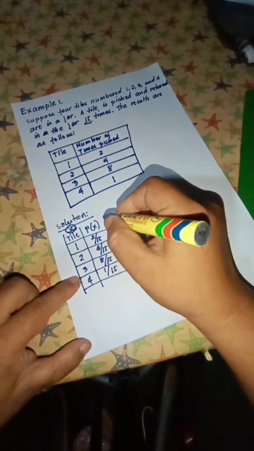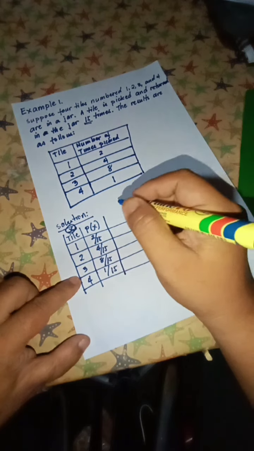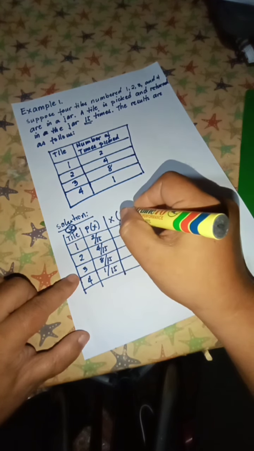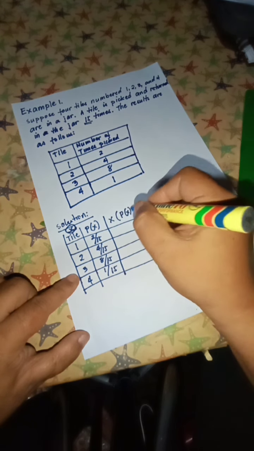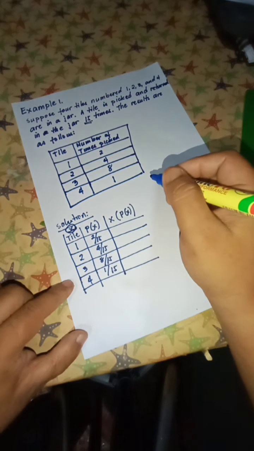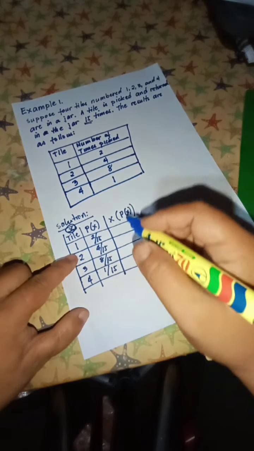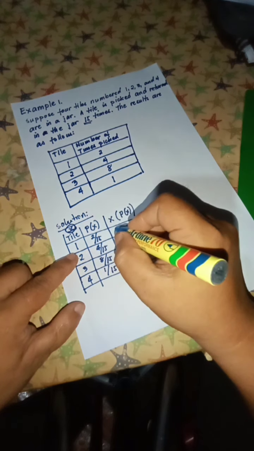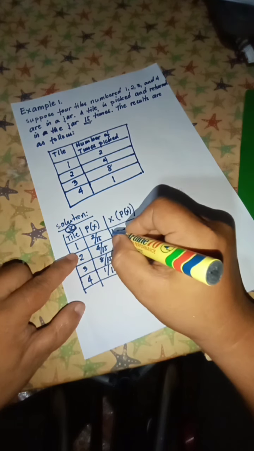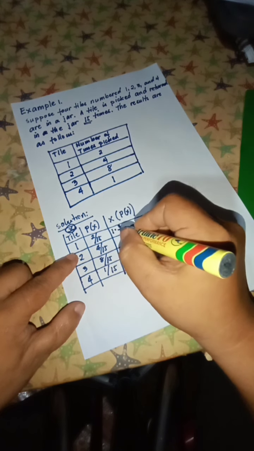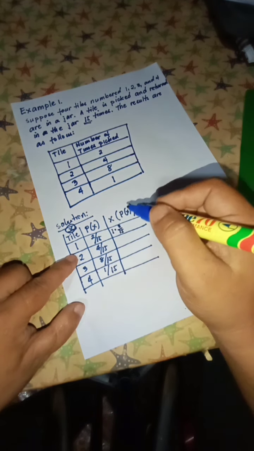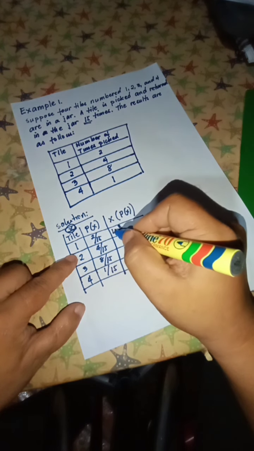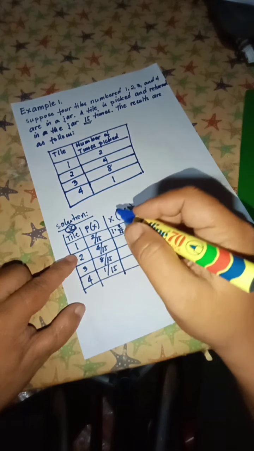Now we will simply add another column for x times p of x. So we will multiply the tile number by its corresponding probability. That would be 1 times 2 over 15. Remember, when we multiply a whole number by a fraction, we simply multiply numerator times numerator and denominator times denominator.